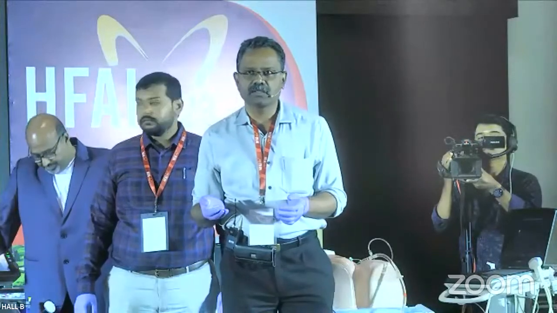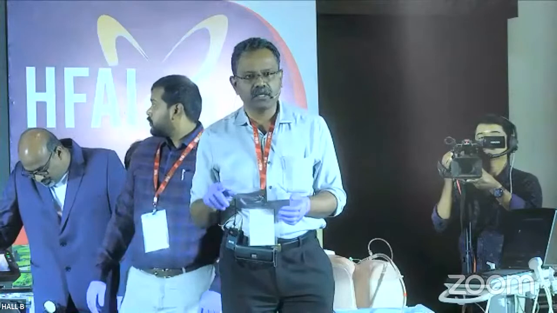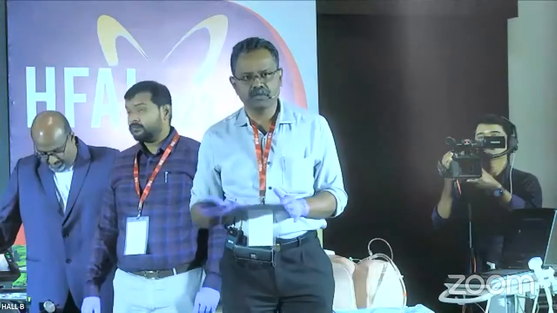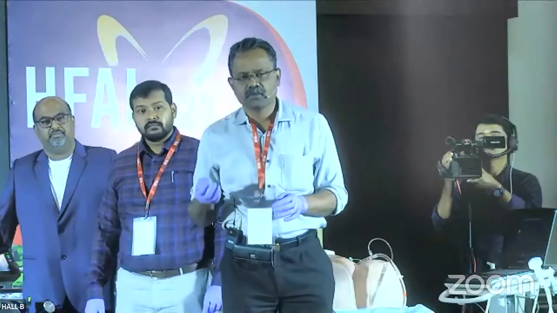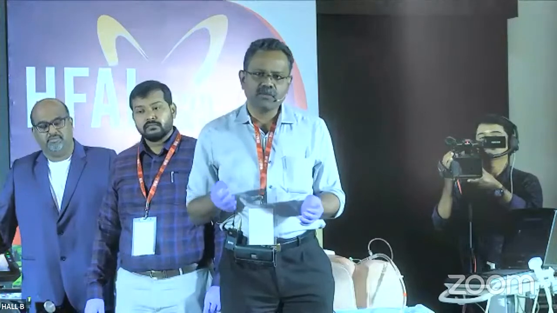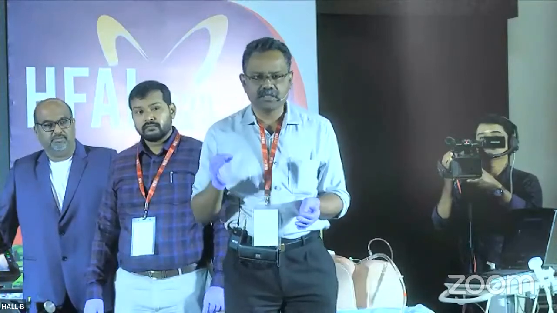Out of close to 300 cases, we have done only 10 by open technique. The remaining 290 cases we could do percutaneously. Some of those 10 are diseased arteries, where the chance of dissection is very high when you place the cannula. So you open it, take a graft, stitch the graft to the artery, and then place the cannula into the graft, so that perfusion can happen both ways.